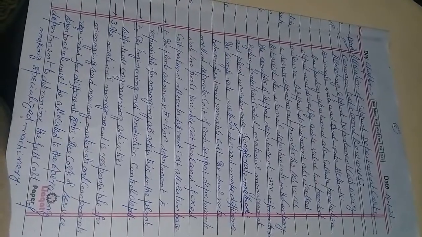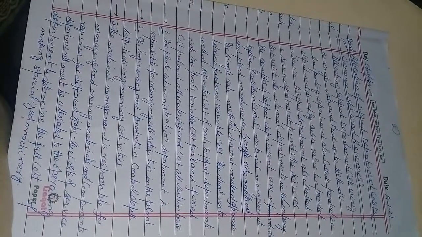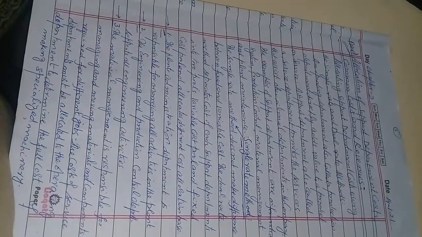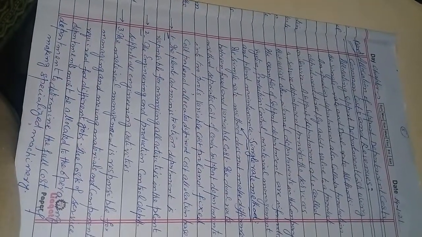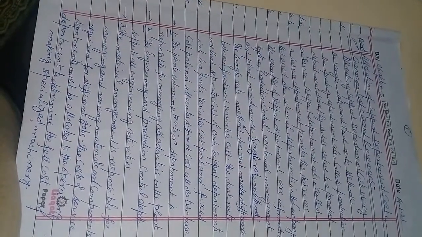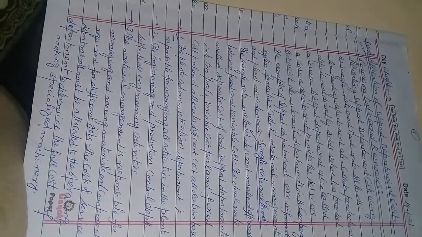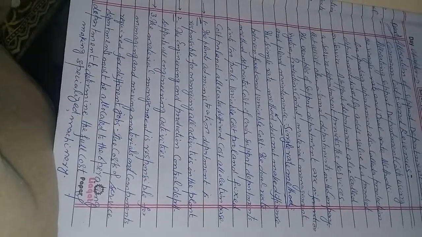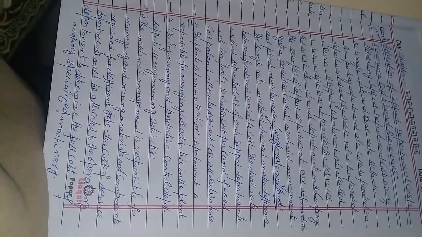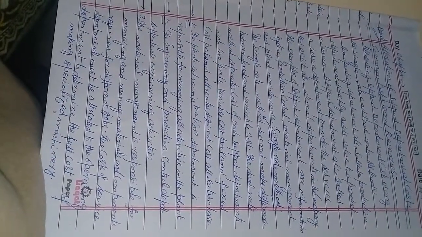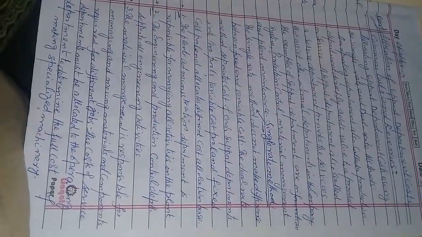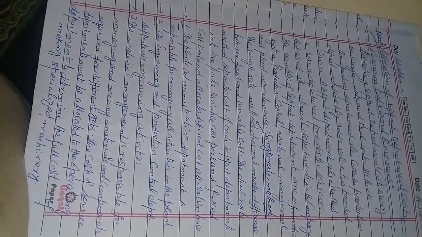And plant maintenance. The single rate method does not make a difference between fixed and variable cost. The single rate method includes both costs, the variable cost and the fixed cost. The dual rate method separates the cost of each support department into two pools.